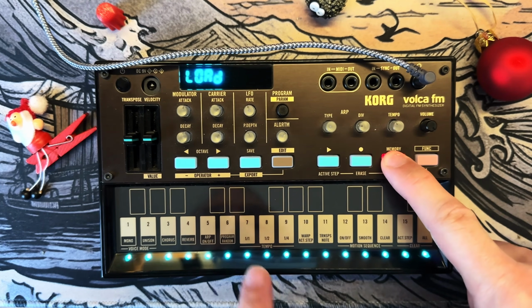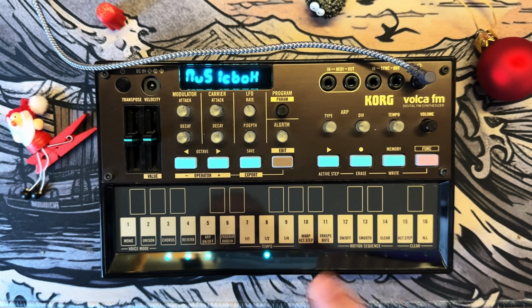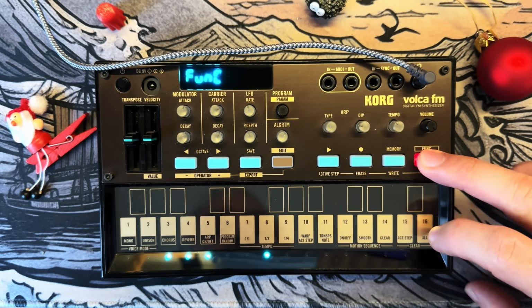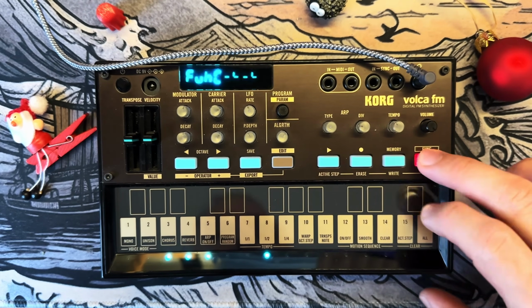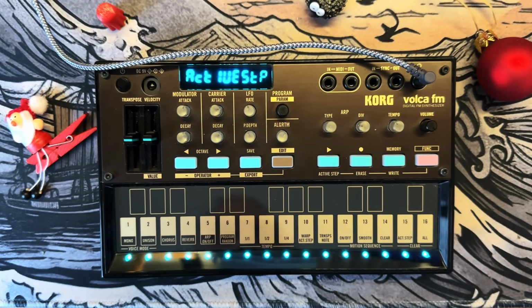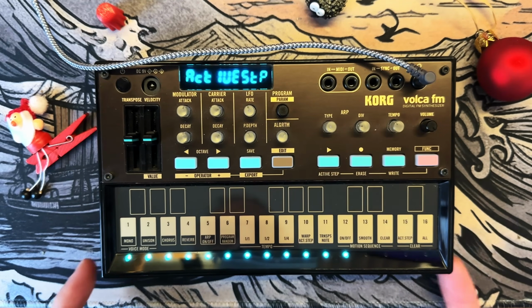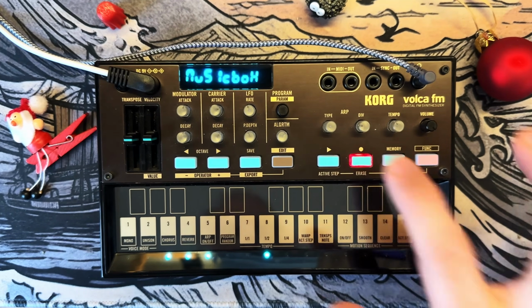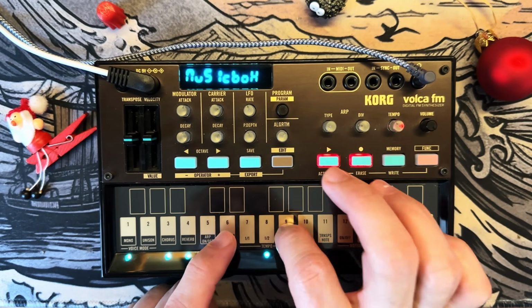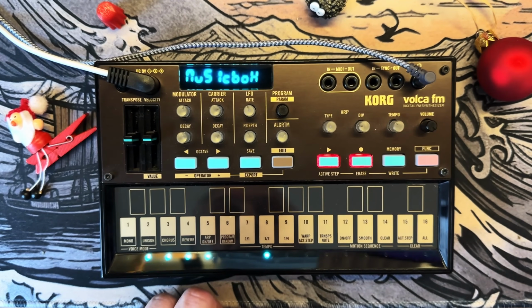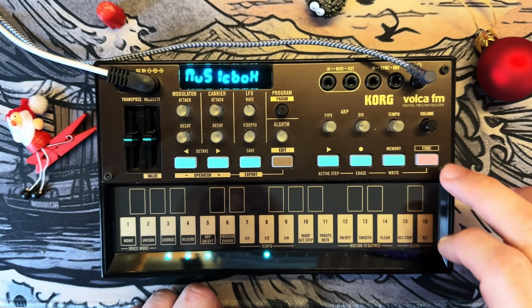Grab your memory slot. So the first slot is going to be 7. And what I'm going to do is clear that. And then we're going to look at the active steps. So the active steps, all of them are active. We're going to turn off the last bar. So I'm going to have a go at recording this in. So that was too fast. I'm going to do that again.